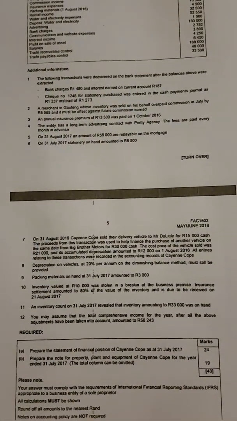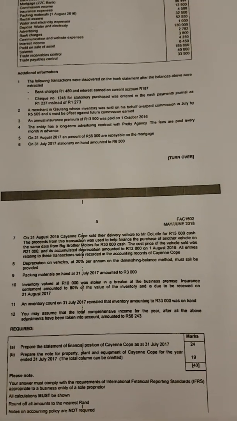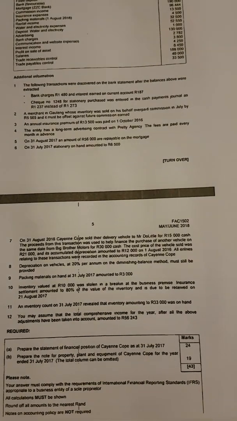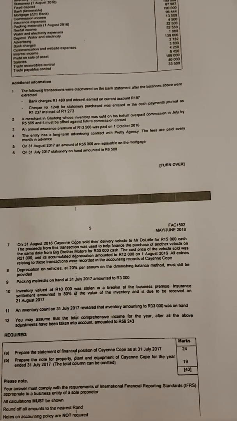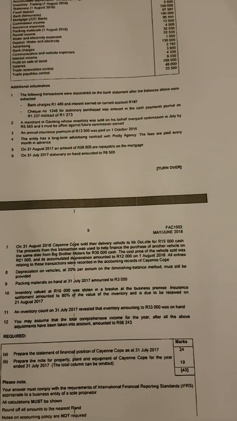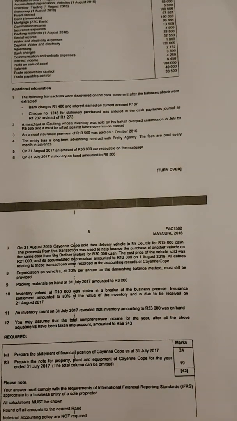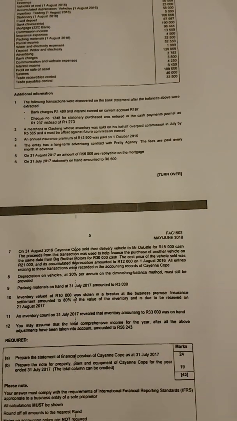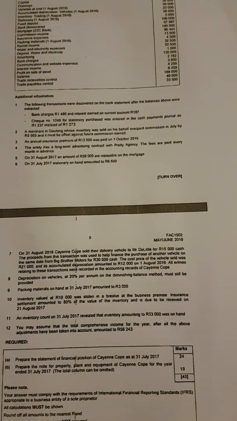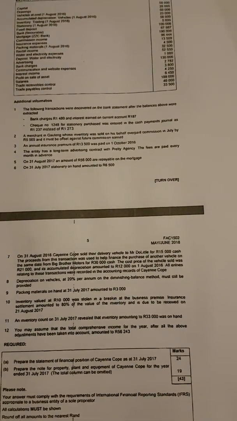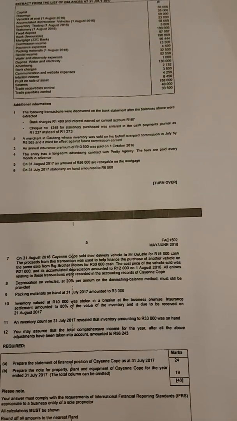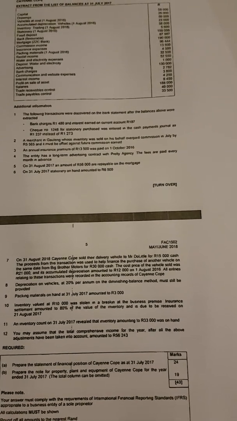Let's have a look at our additional information number 7. On 31st of August 2016, Cayenne Corp sold their delivery vehicle to Mr. Doolittle for 15,000 cash. The proceeds from this transaction were used to help finance the purchase of another vehicle on the same date from Big Brothers Motors for 30,000.